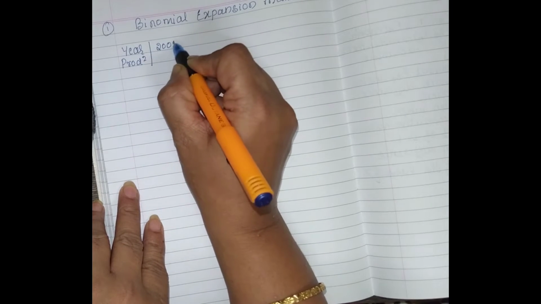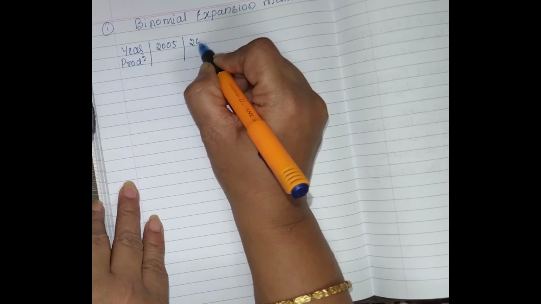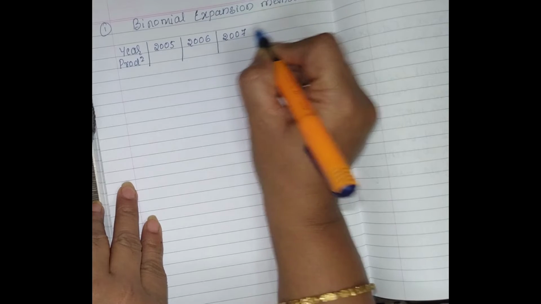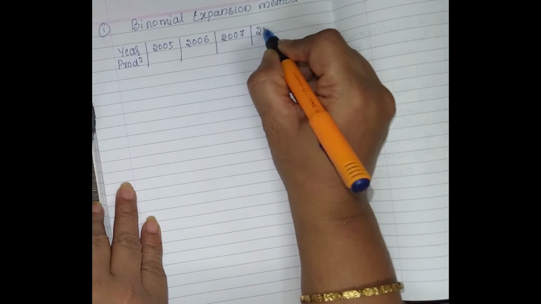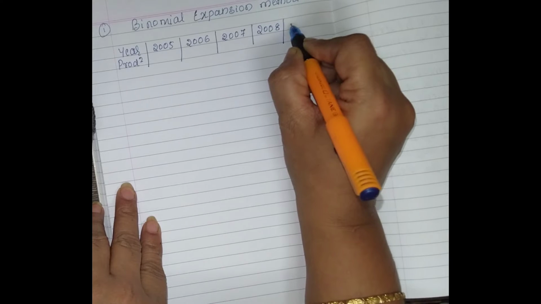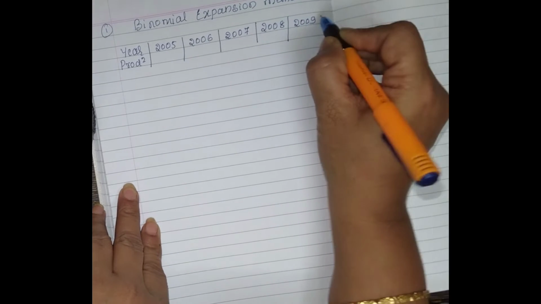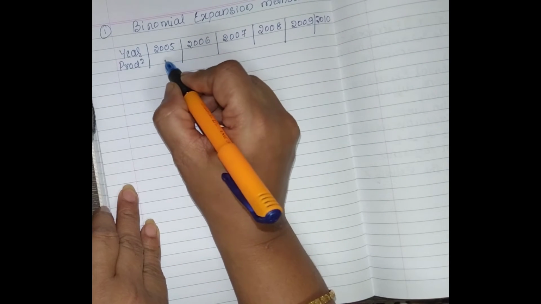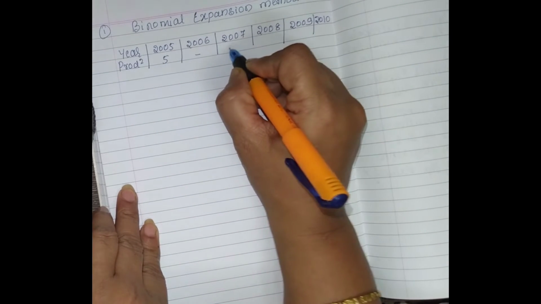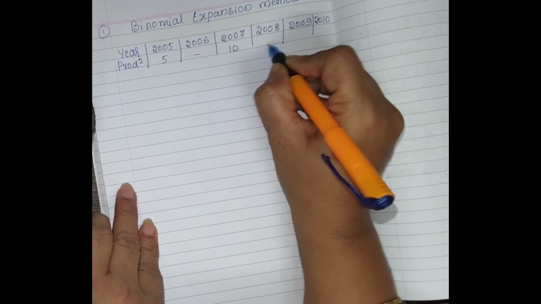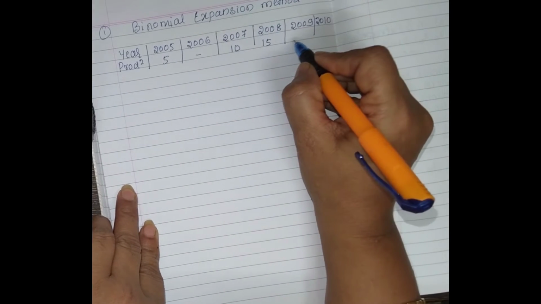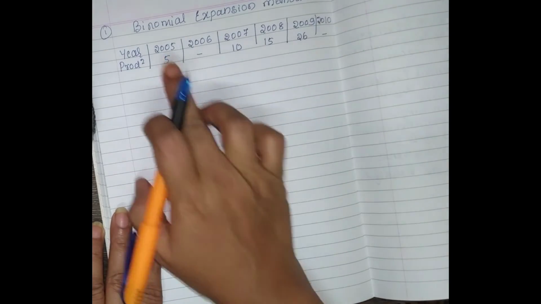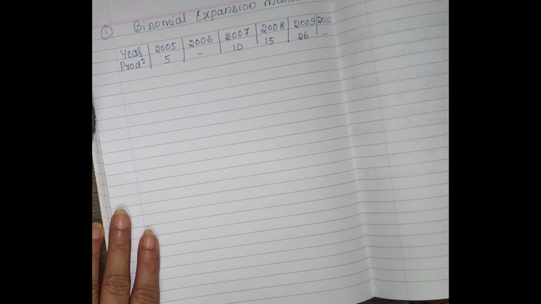2005, 2006, 2007, 2008, 2009 and 2010. Here the production values they give are 10, 15, 26 and a missing value. This is a question of the binomial expansion method.